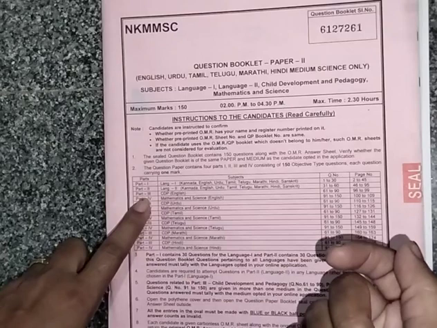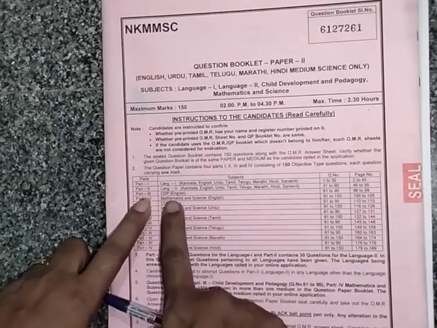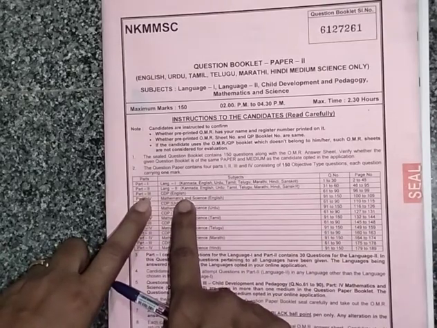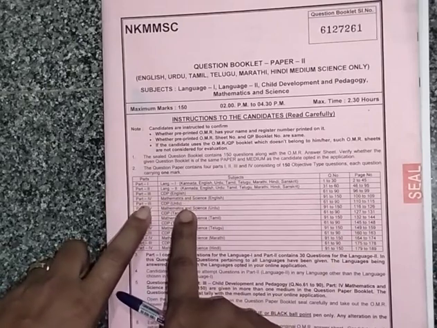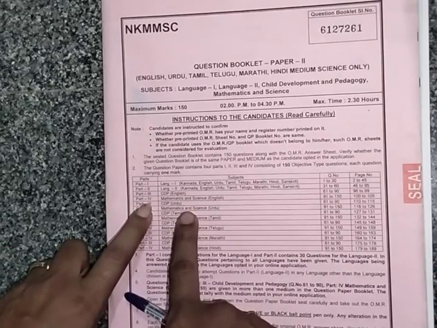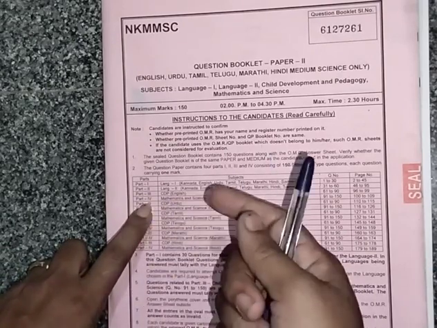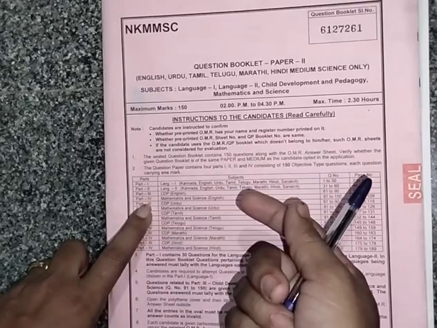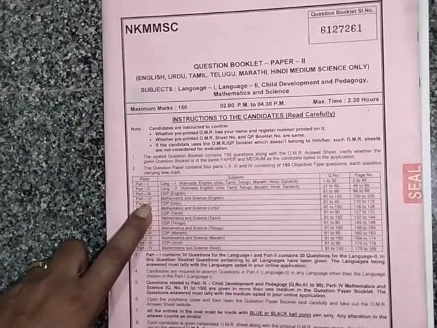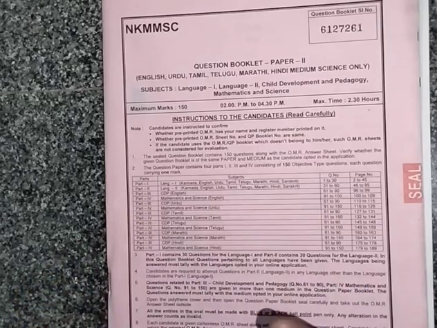After that, part 3 will contain CDP, that means child development and pedagogy, and part 4 will be mathematics and science. Otherwise, you can say it is the part which you study in B.Ed as methodology. Whichever method you are applying for, or studying, that method will be in the section part 4. Each part will contain 30 questions.